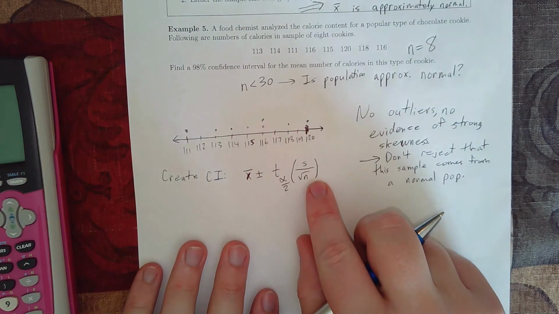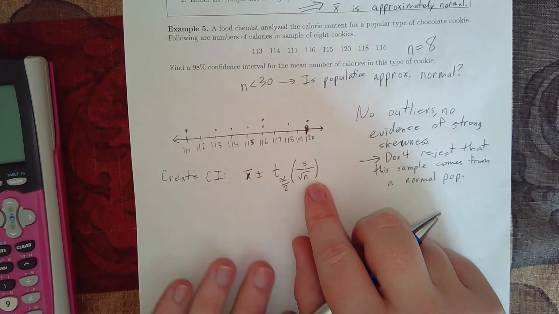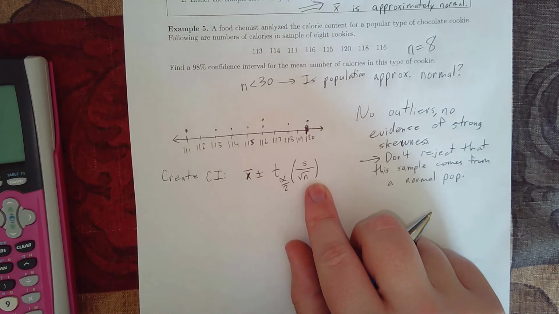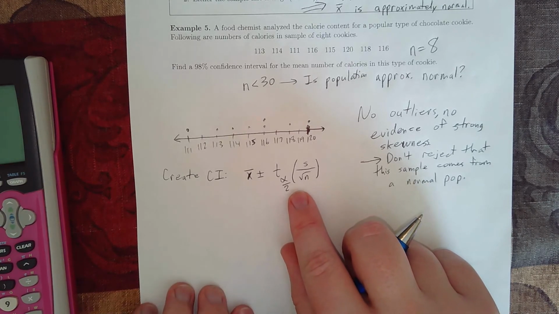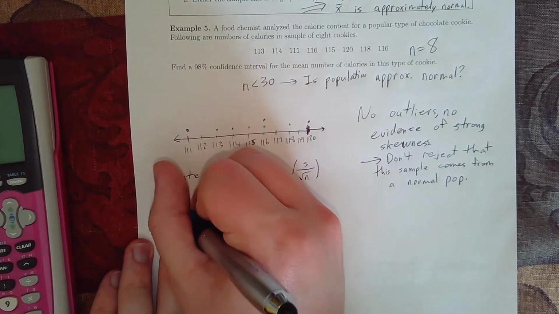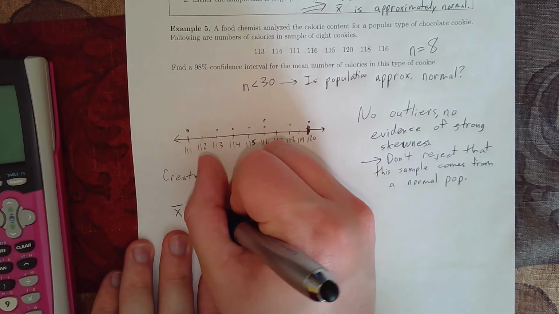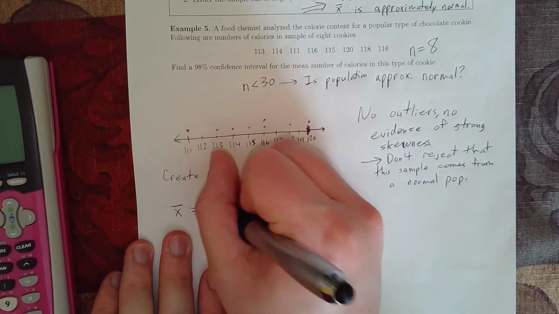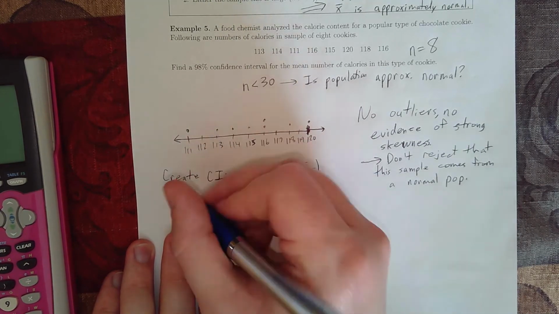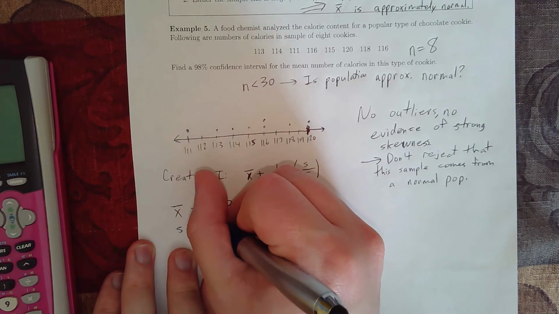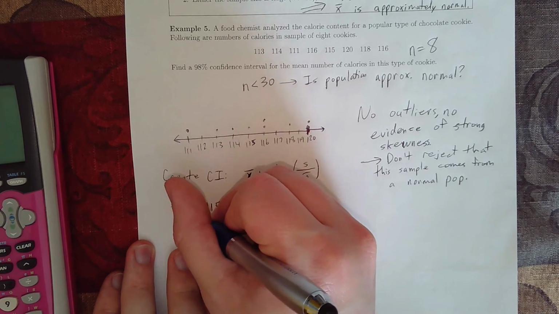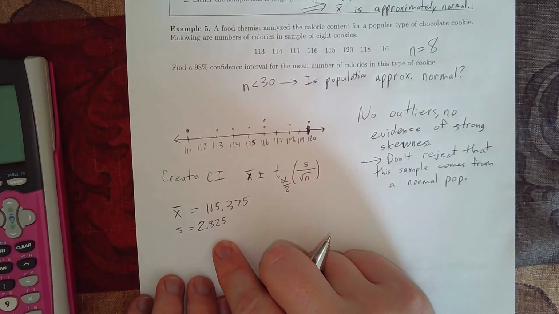So here we get our standard error by using our standard deviation for our sample, and we need to find our t sub alpha over 2. Here, x bar will end up being 115.375. For time's sake, I'm going to calculate that in advance for you. 2.825 will be our sample standard deviation.